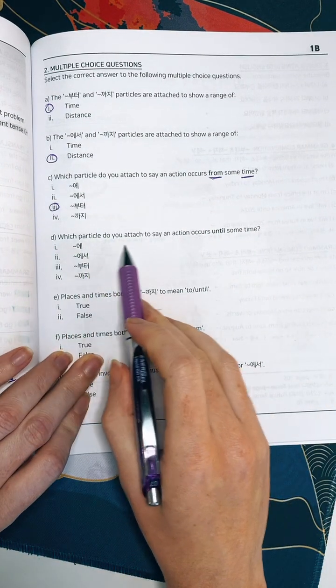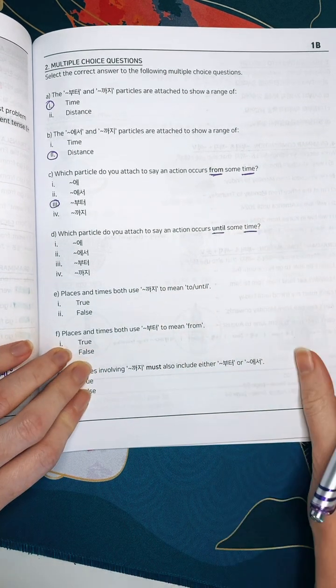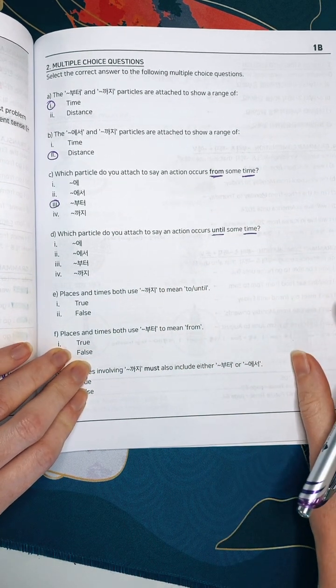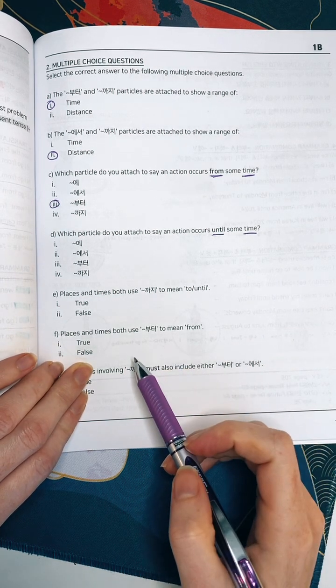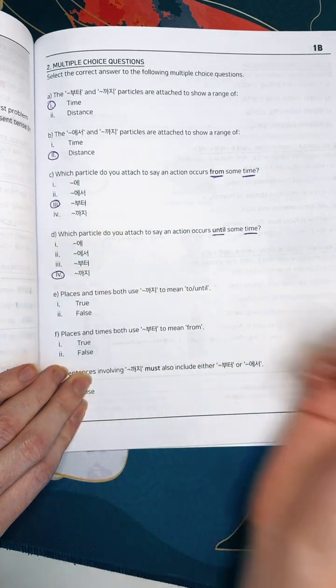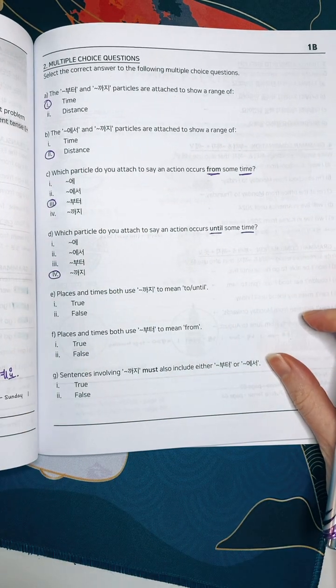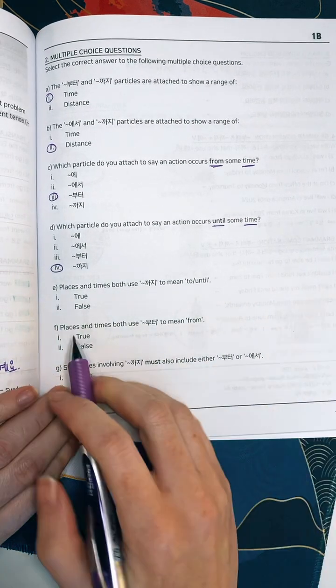D, which particle do you attach to say an action occurs until some time? Which one do you use? Which particle is the until particle? 까지, yes. 까지, good job. All right. Good work.